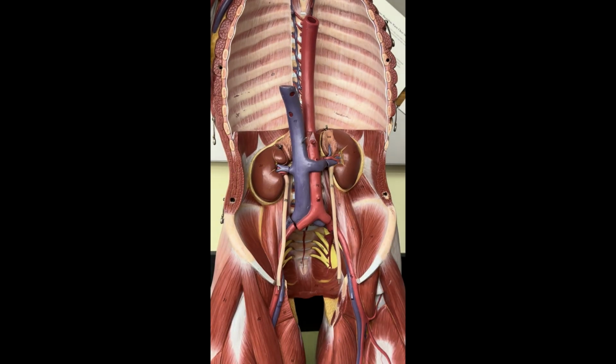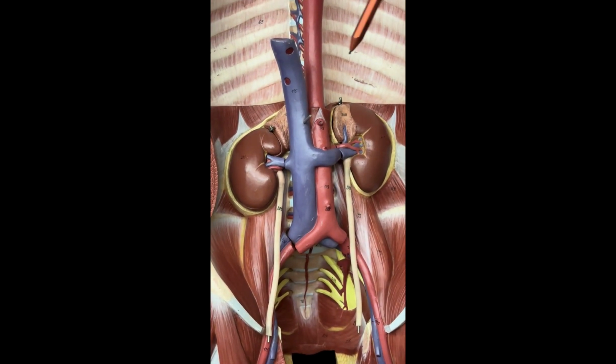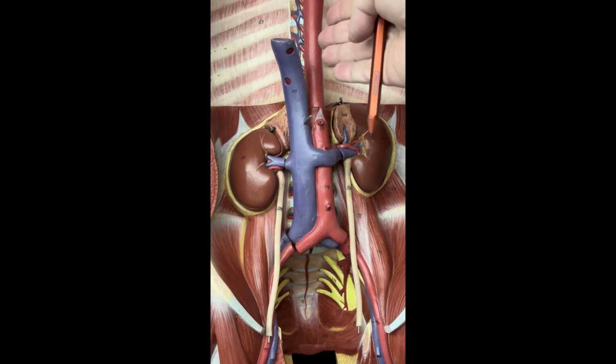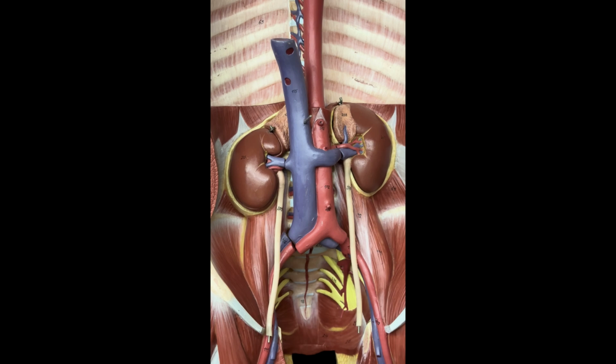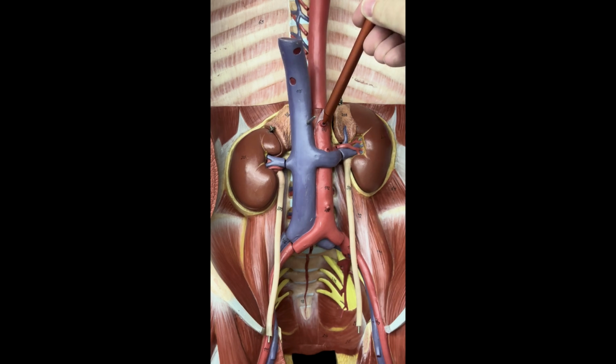So we can take a look at the aorta. We had the descending aorta, or the thoracic aorta, through here. You can see the ends of the diaphragm located right here, and this is the aortic hiatus that we were passing through. All right, so we have three vessels going to the GI tract that are located along the midline of the aorta. We have the celiac trunk, the superior mesenteric artery, and the inferior mesenteric artery, respectively.